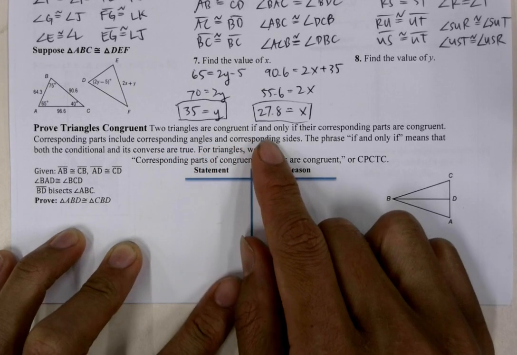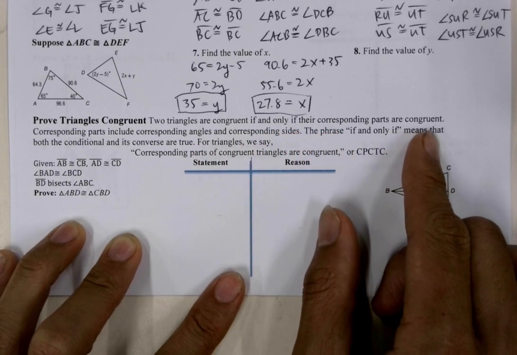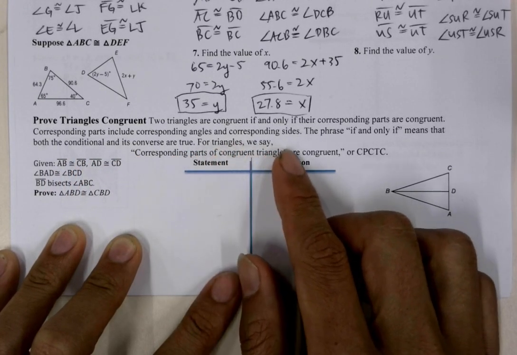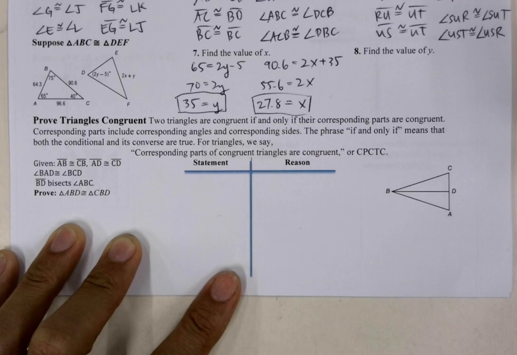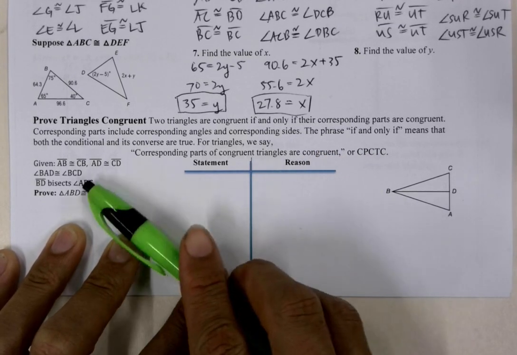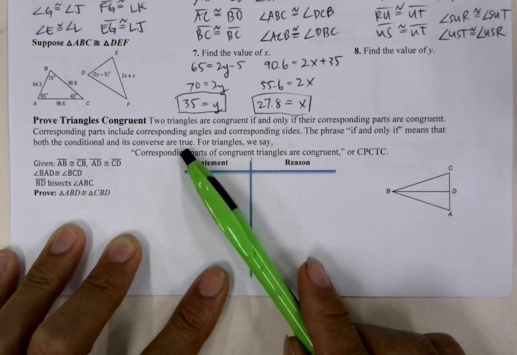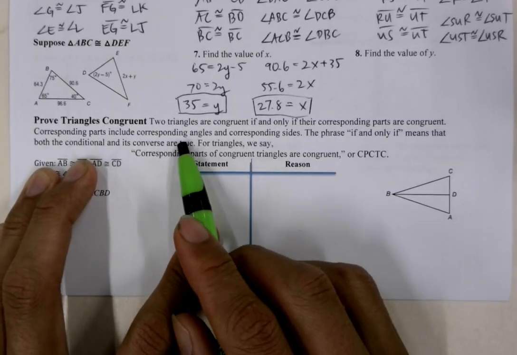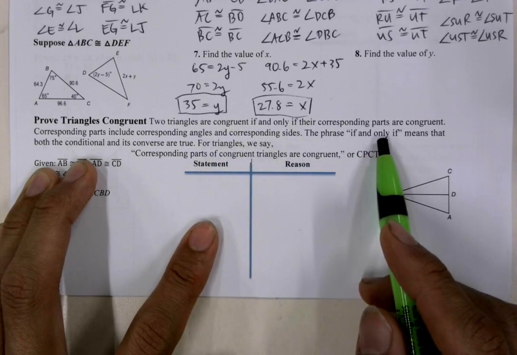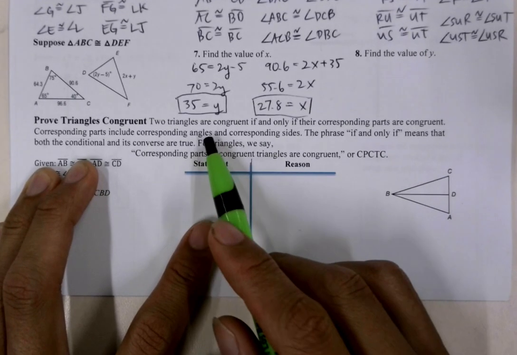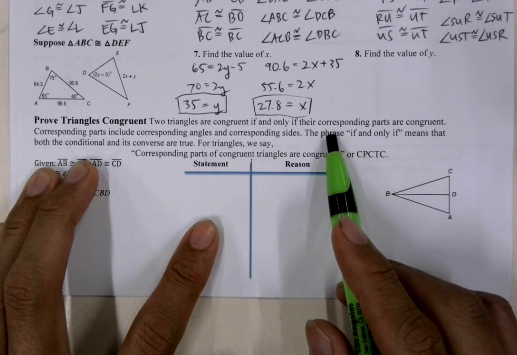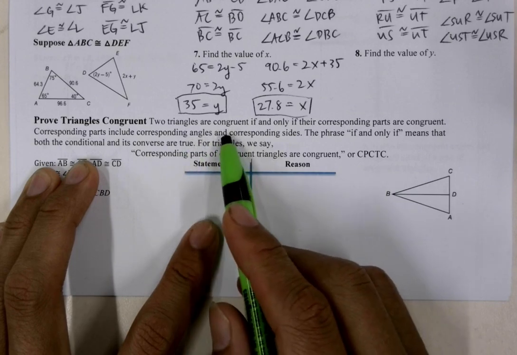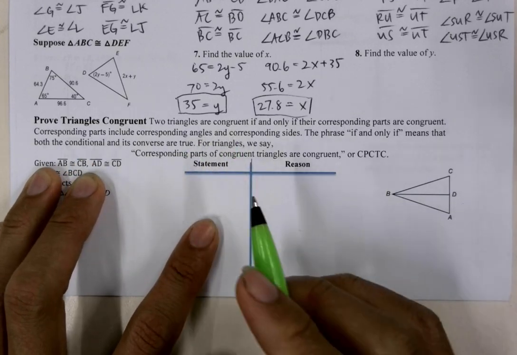So 2 triangles are congruent if and only if their corresponding parts are congruent. Corresponding parts include corresponding angles and corresponding sides. The phrase if and only if means that both the conditional and converse are true. So yeah, if and only if means it goes one way, it also goes the other way. 2 triangles are congruent if their corresponding parts are congruent. It also goes the other way. Triangles' corresponding parts are congruent if the 2 triangles are congruent. Right? So we can go both ways.